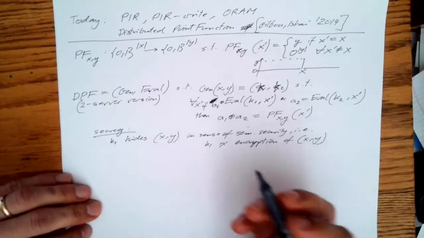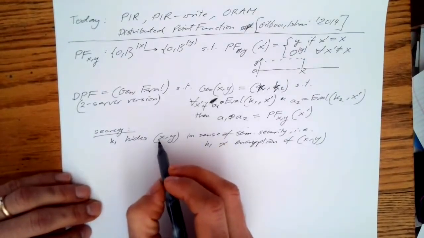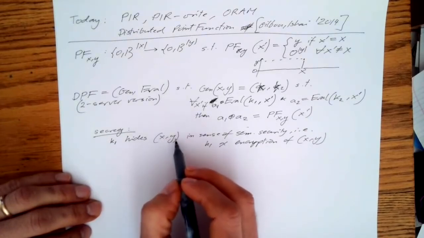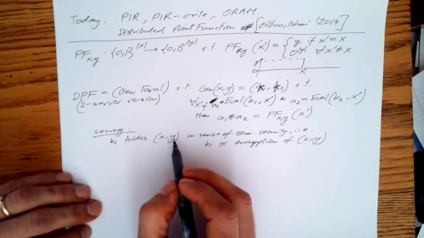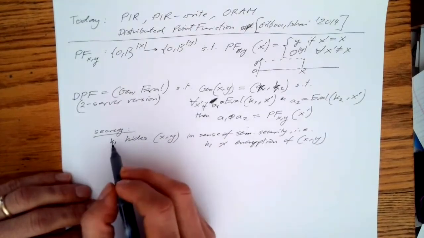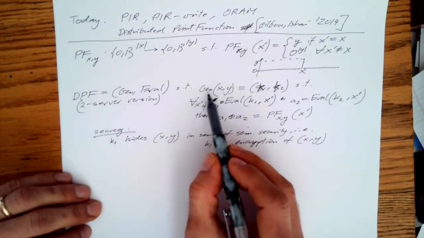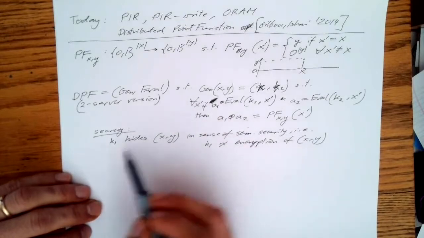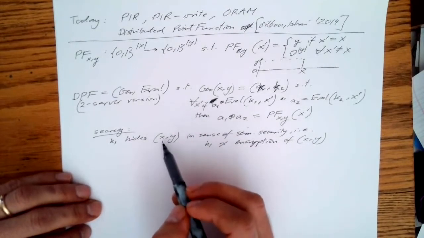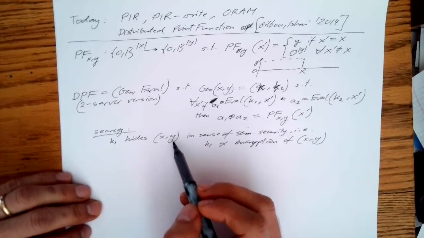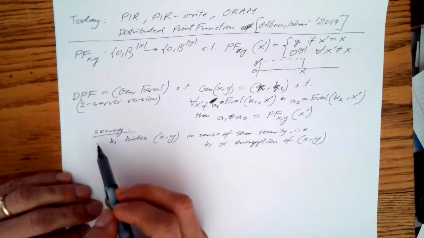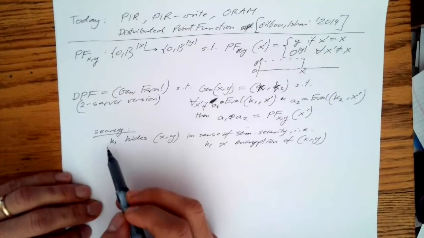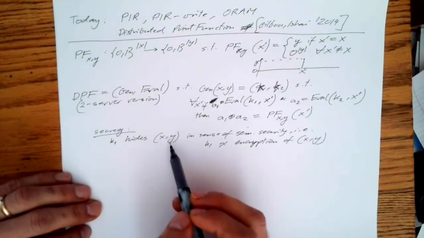It's the standard notion of semantic security where for any two pairs X1, Y1 and X2, Y2, if you compare two processes, one that generates K1 using the generate function on X1, Y1, and the other that generates this key on input X2, Y2, then no efficient attacker can distinguish between K1 generated one way versus another.